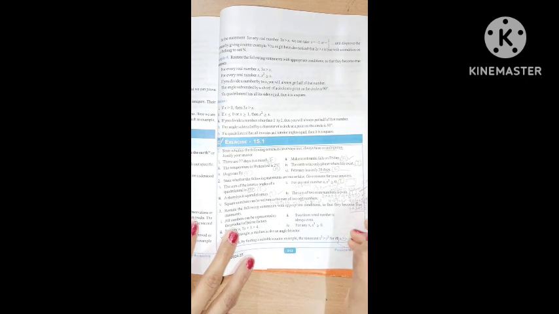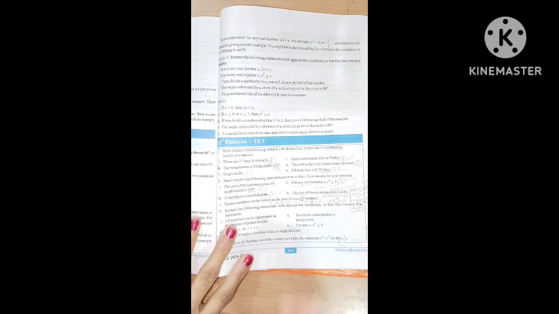Okay, 16 is also 15 plus 1. How to write 16? 16 equals 15 plus 1. So here both are odd numbers. So 16 is possible, but 9 is not possible.